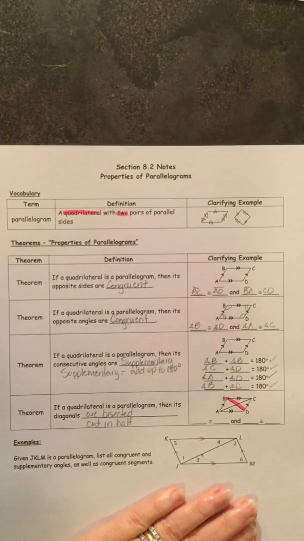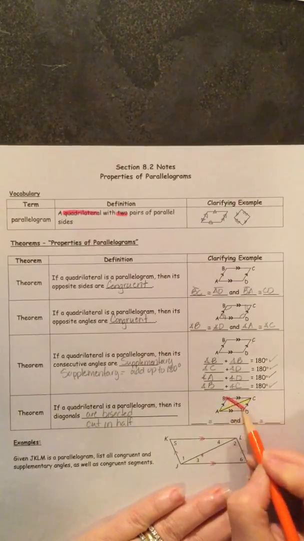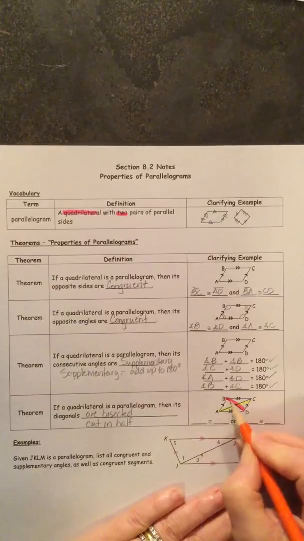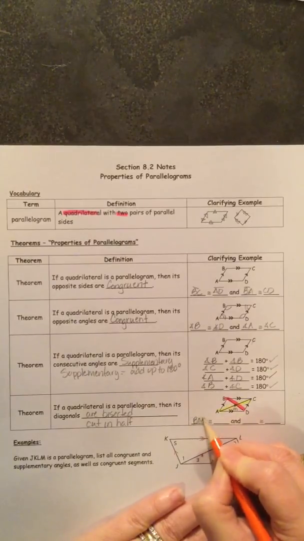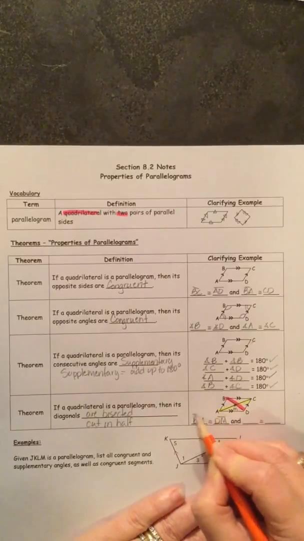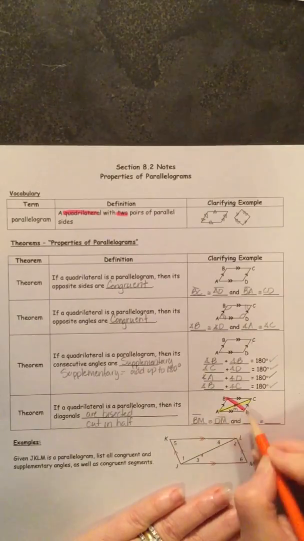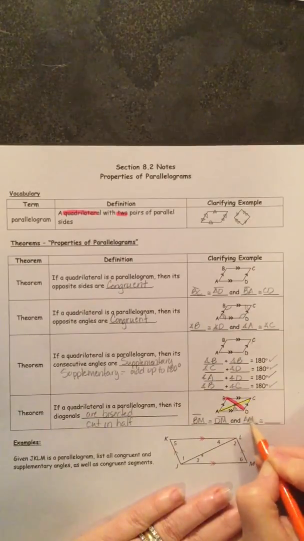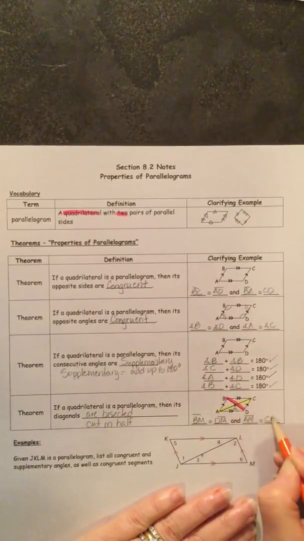And we have diagonal CA. In diagonal BD, we'll call this point M. BM is equal to DM. I should say congruent. And AM is congruent to CM.